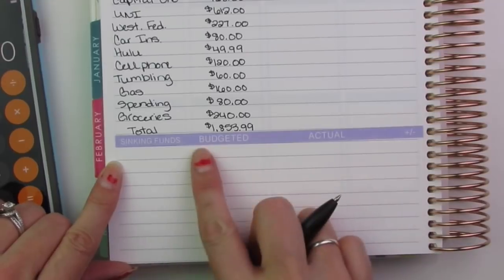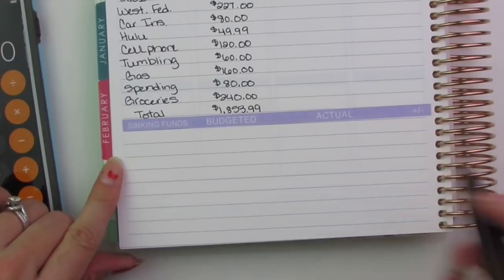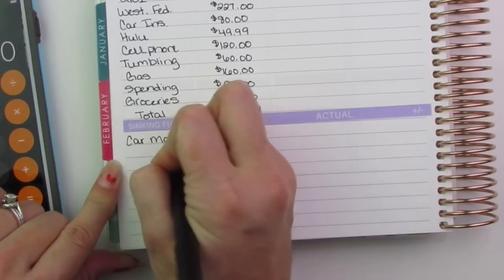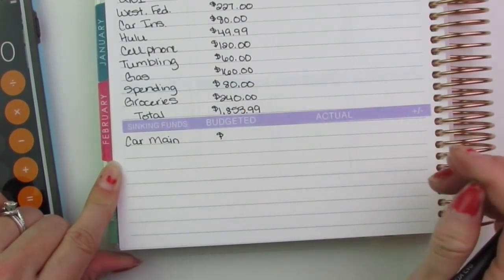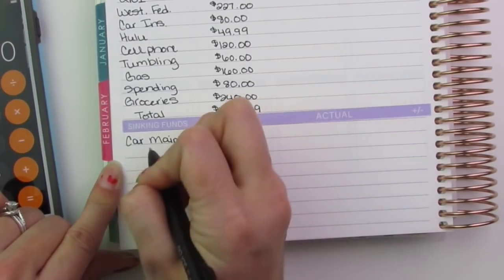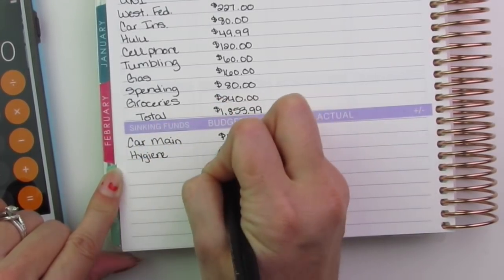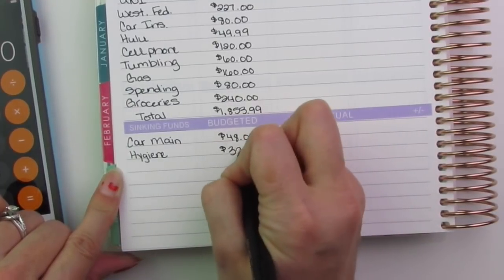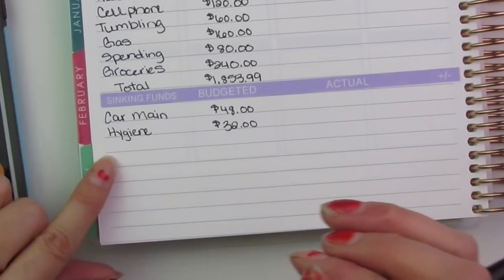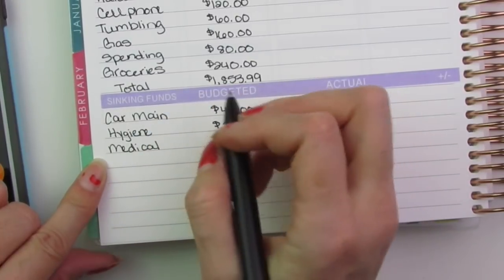Okay, next is sinking funds. I have 6 sinking funds, and I put the same amount of money in them every week when I do my envelopes. So my first one is car maintenance. For the entire month, car maintenance would be $48. Hygiene would be $32. Medical will be $20.